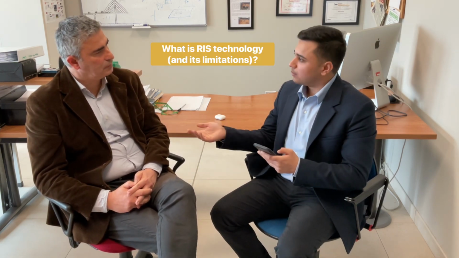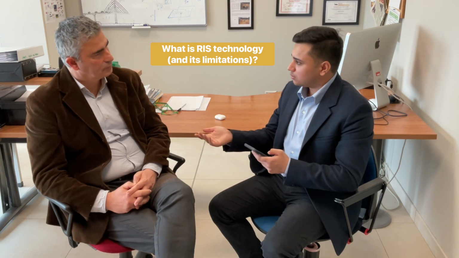So today we are here to talk about the topic of reconfigurable to non-reconfigurable wireless connectivity. We'll discuss several aspects of this. I would like to start by saying, Davide, we hear this term quite a lot recently, especially with our colleagues who are working on it, called reconfigurable intelligent surfaces, or RIS. What do you think about this technology, and are there any limitations associated with it that you can talk with our audience about?